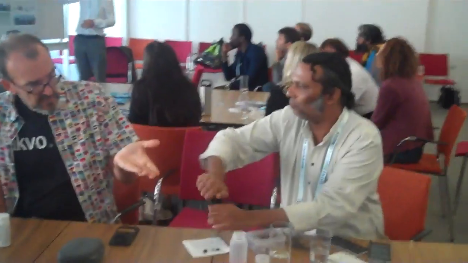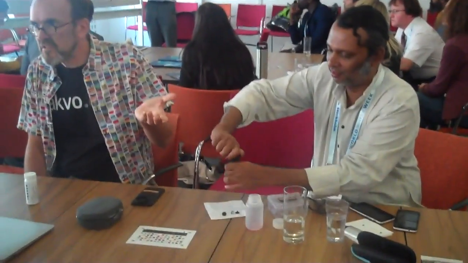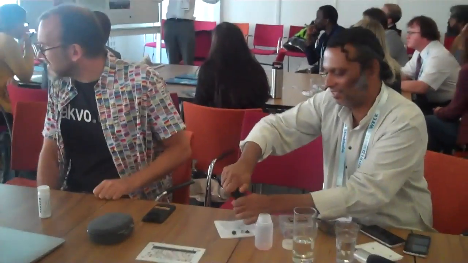You add an off-the-shelf reagent to the water sample and it colors the sample, depending on how much fluoride there is in it. This is a spiked sample, because there's no fluoride in Stockholm of any meaningful level.